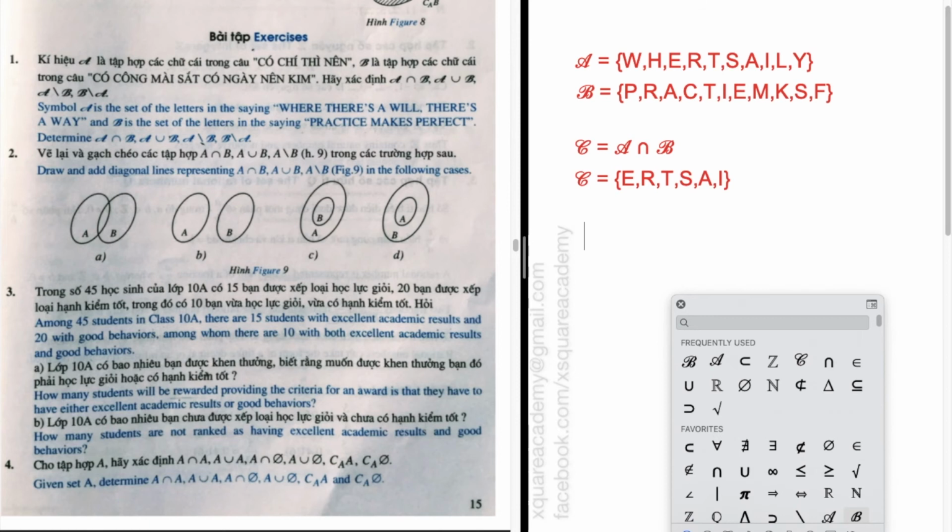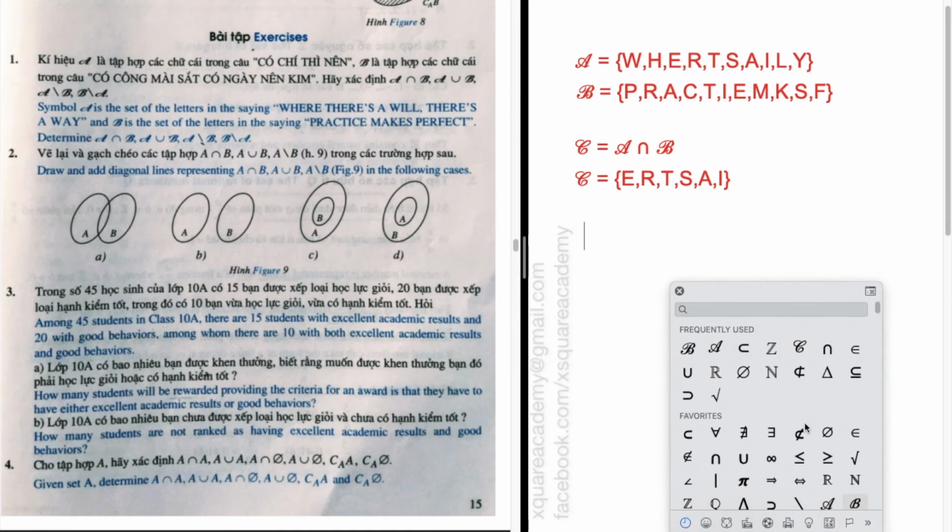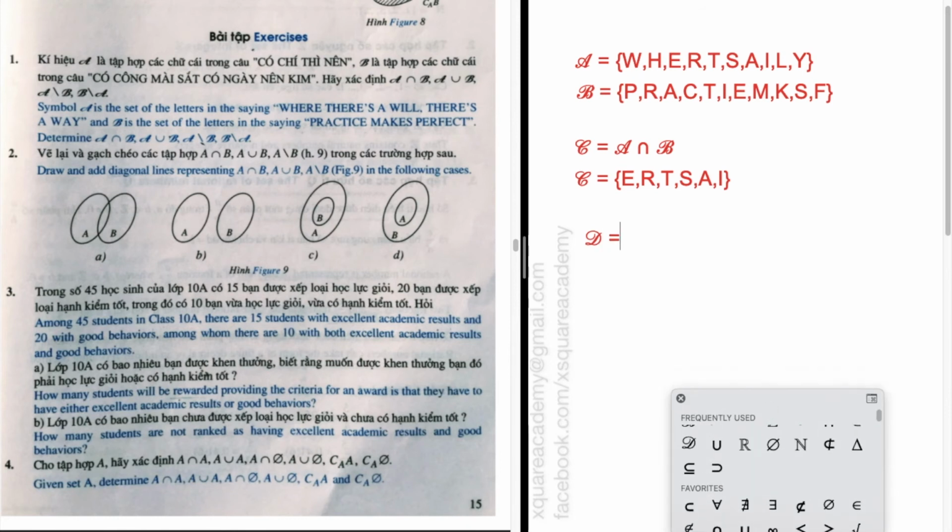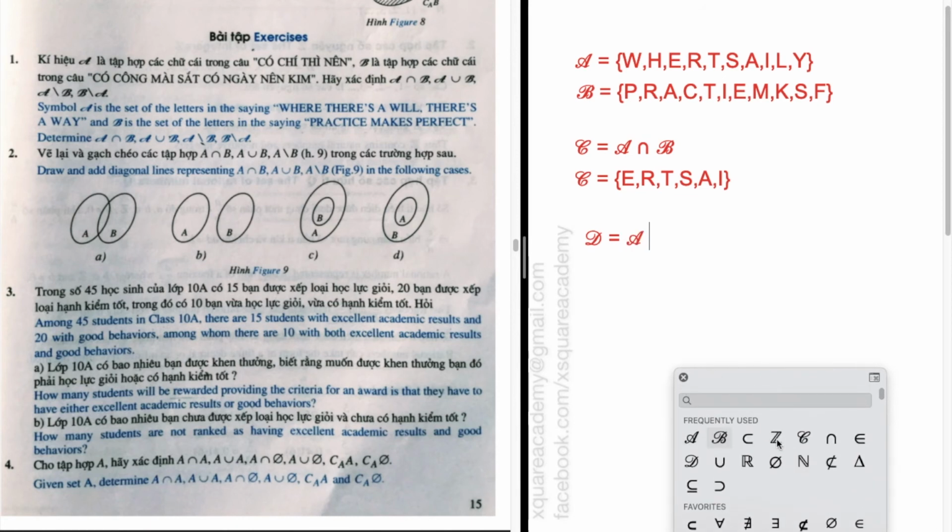Next, if D is the union set of sets A and B, that means D contains elements that are in set A or set B. Okay, this is set D. D equals A union B. So D contains the whole letters: W, H, E, R, T, etc. You can name it.